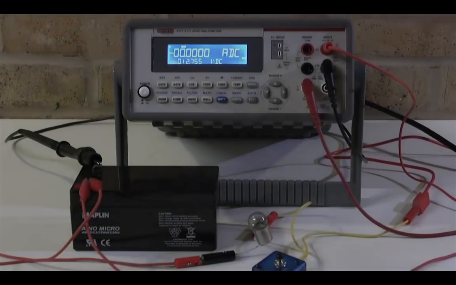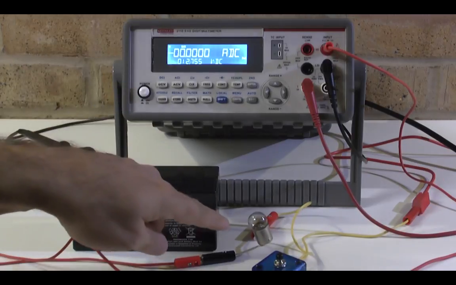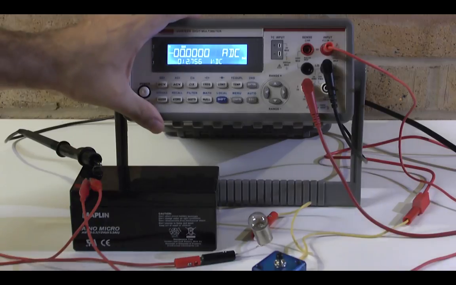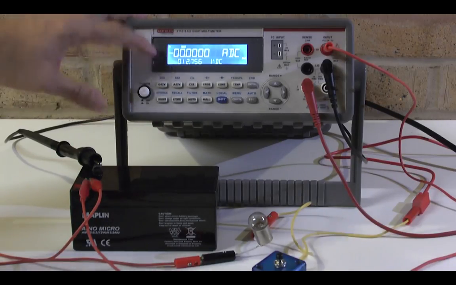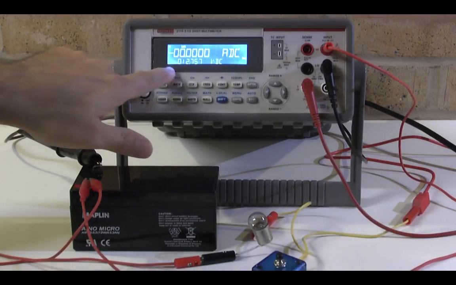Here I have now my setup connected. I have my battery, I have my load, and I'm using the Keithley here to measure both at the same time. I have the so-called second display active. That means I display in the first row the current which is required to drive the load, and in the second row the voltage.